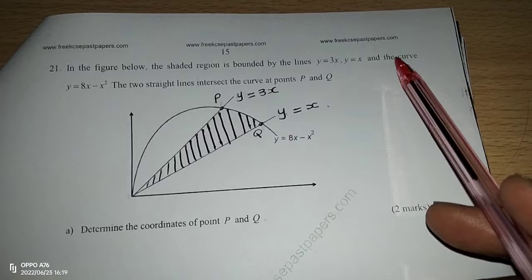Welcome for another mathematics lesson. We are going to do integration, whereby we're going to find the exact area bounded by curves and lines.